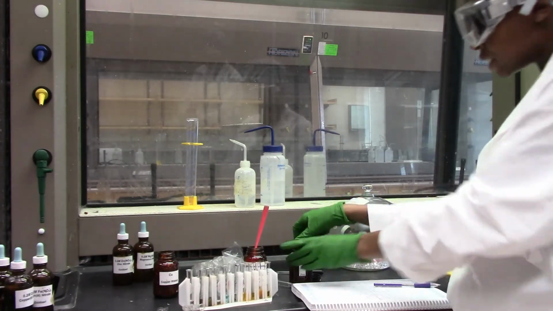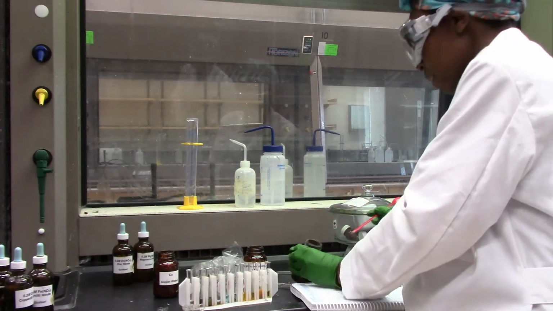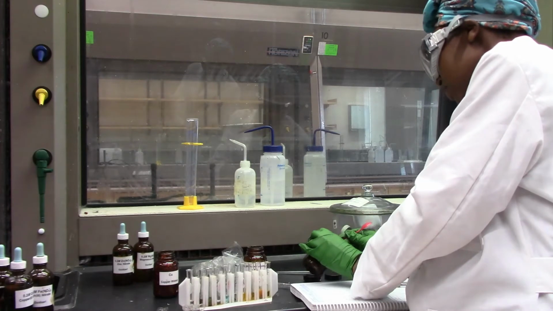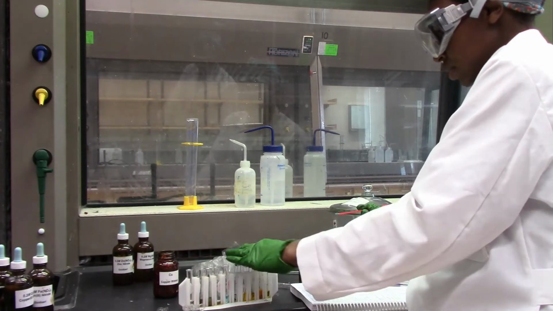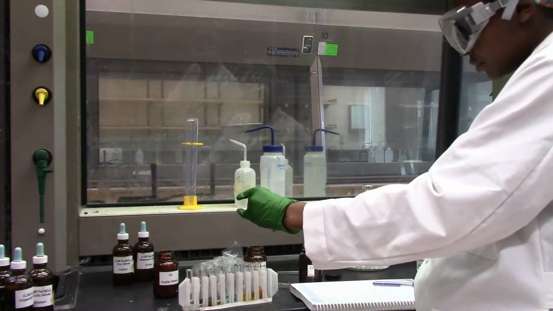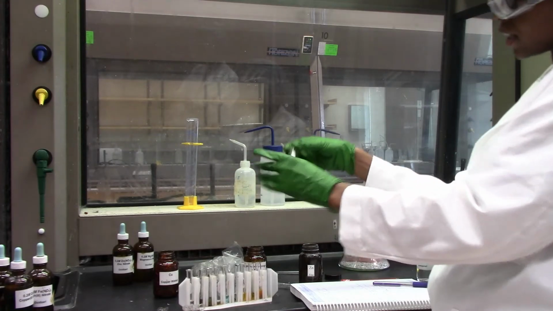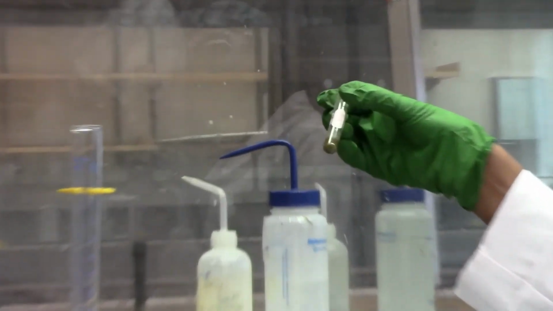And finally, let's see what's happening with zinc. Zinc and iron, who's more reactive between zinc and iron? If zinc cannot displace iron, then we don't expect that it's more reactive.